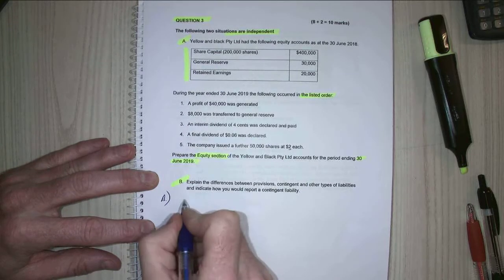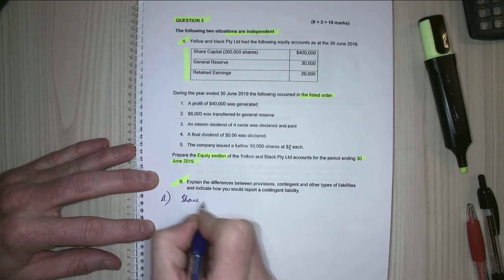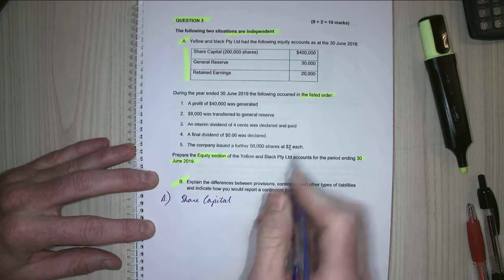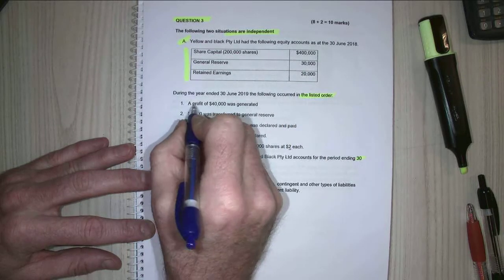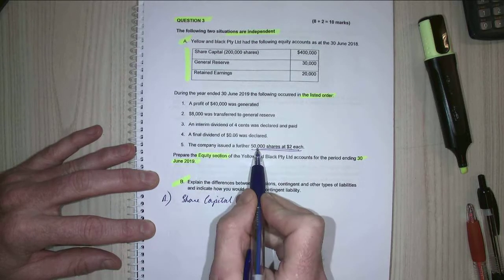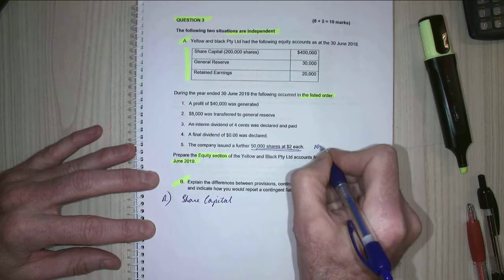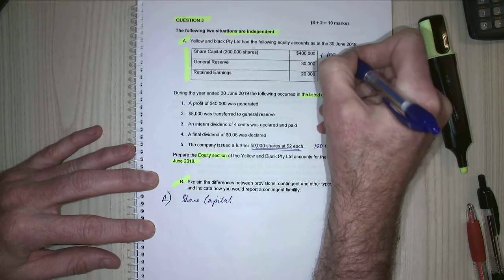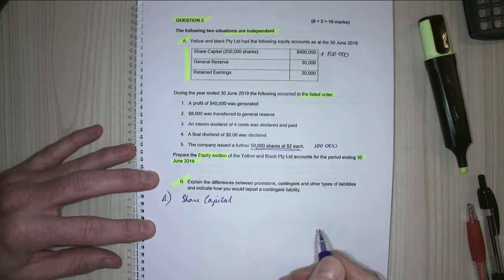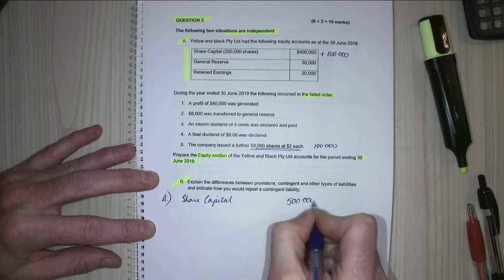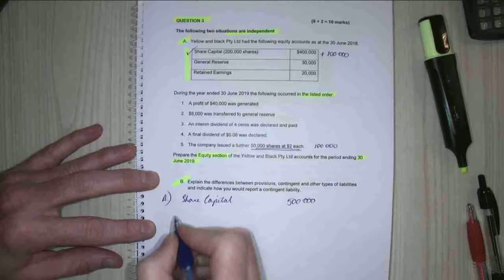Alright, the first thing I need to do is share capital. My share capital is 400,000, but we've got information down here that says we issued 50,000 shares at $2 each, so that makes 100,000. So I'm going to add in there 100,000. So my share capital should be 500,000. Share capital is taken care of.